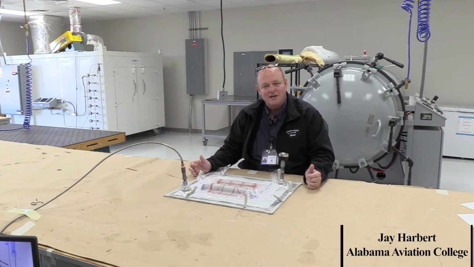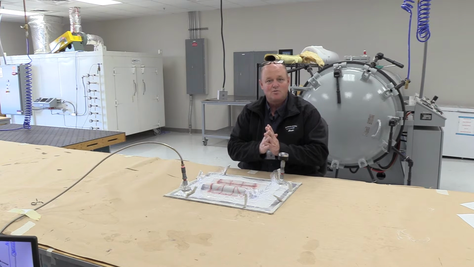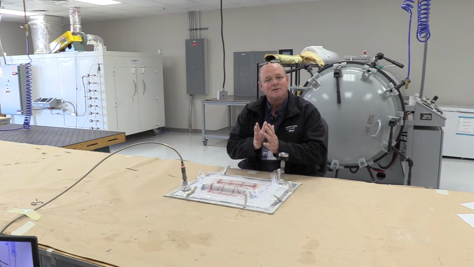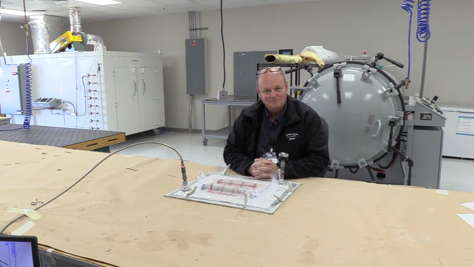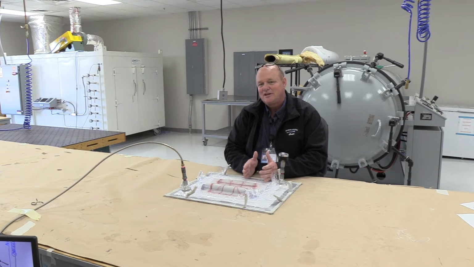So let's begin at the beginning. Composite, by definition, is two or more materials that are combined together in such a way that they create a new material, yet they still retain their individual identity. Now, if you've studied metals and metallurgy in your program, that's going to sound very familiar, because when we alloy metals together, we're doing a very similar thing, but the definitions are different.